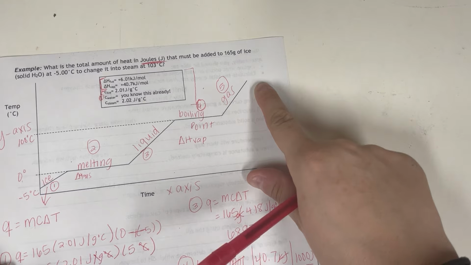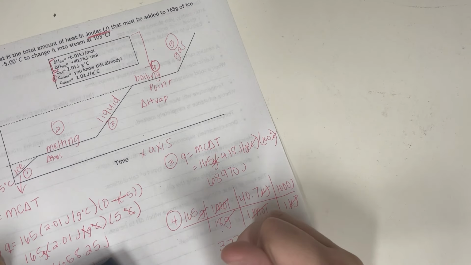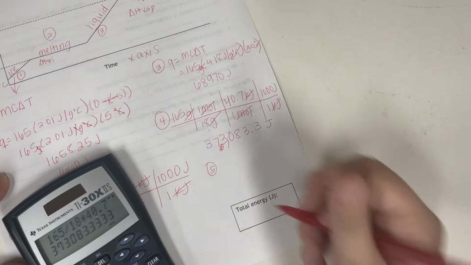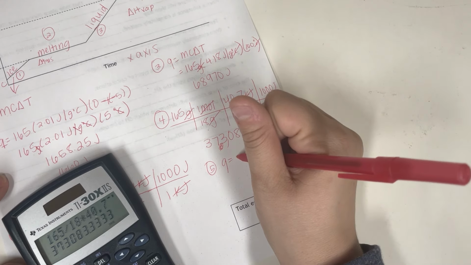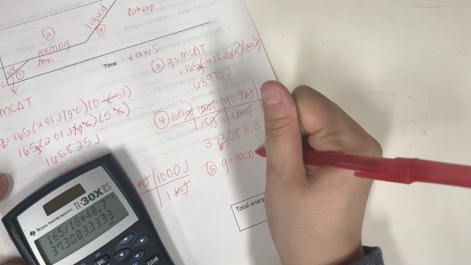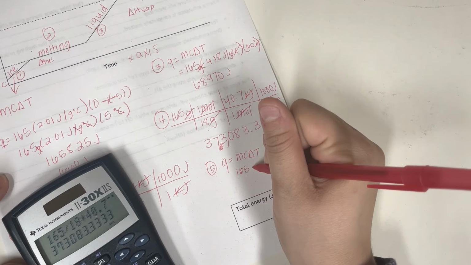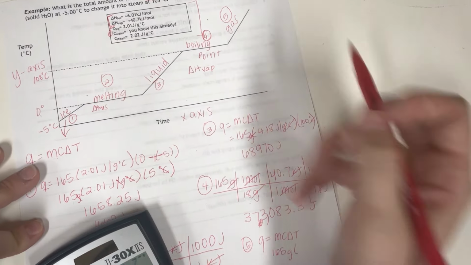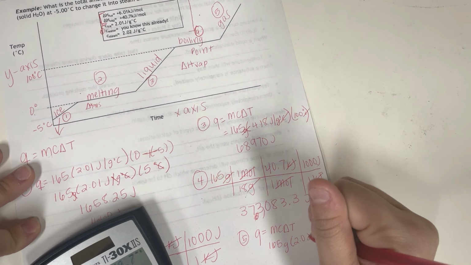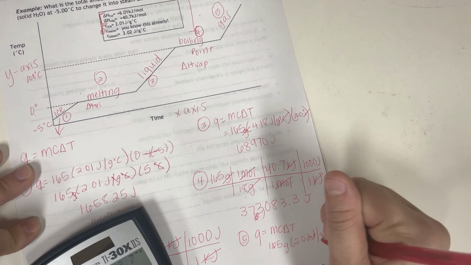And now you just have to do the final change in temperature, once it's a gas. So for 5, you're going to do the exact same formula, Q equals MC delta T. Your mass is still 165. Your specific heat up here is 2.02 joules per gram Celsius.